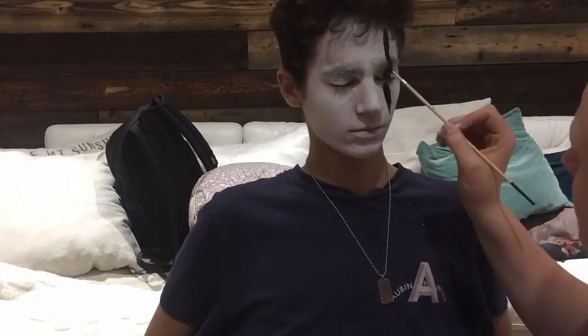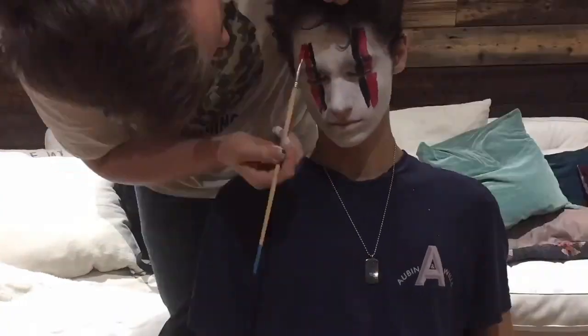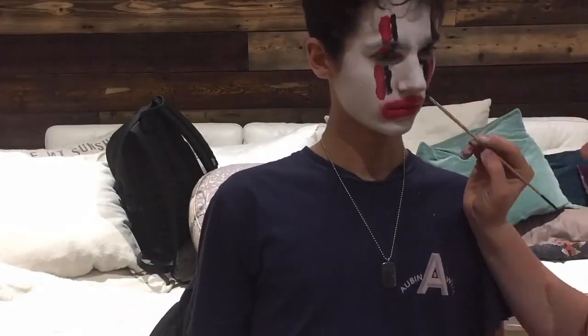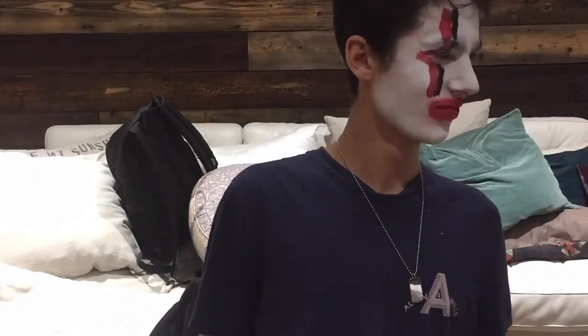Now, after this dried, I mixed the red and black paints and did the eyes and the streaks down the eyes. And then after this, I carry on using the red to do the lips, and then eventually covering the full eyes in a circle with the red and black.